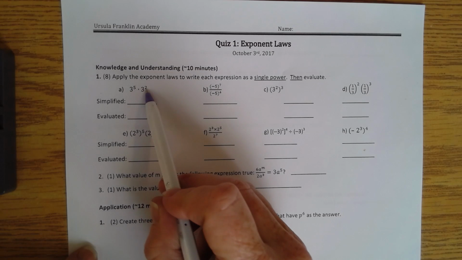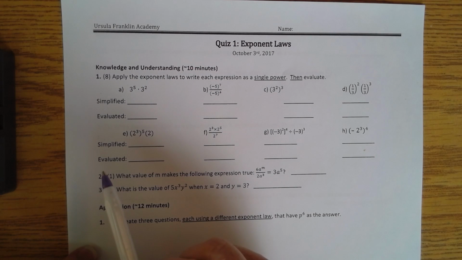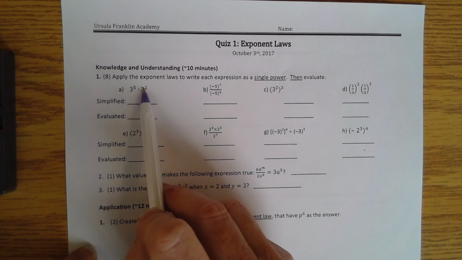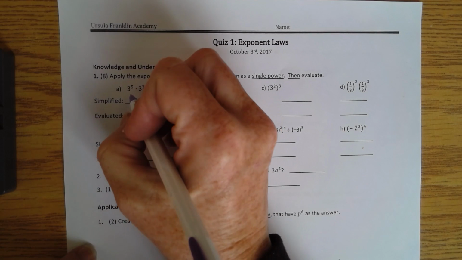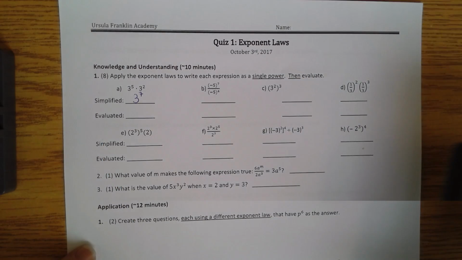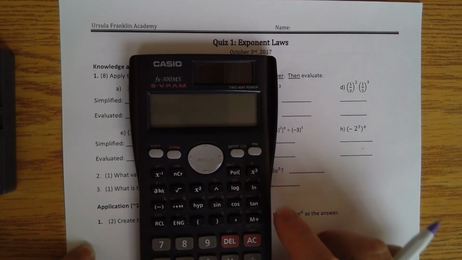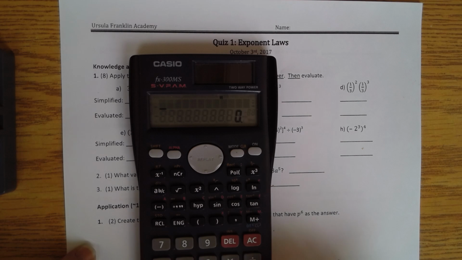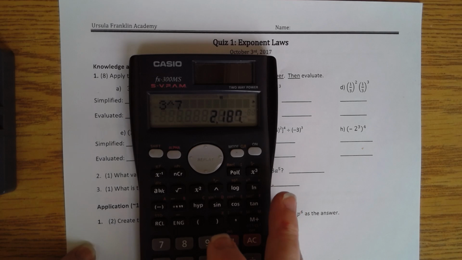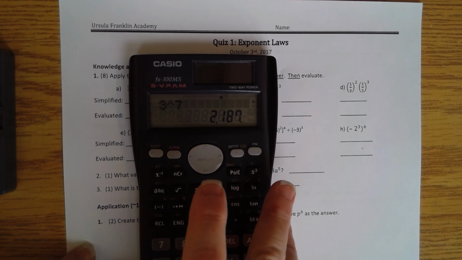So we have 3 to the 5th times 3 squared. Based on the exponent laws, when we're multiplying like bases, we add the exponents. So it's going to be 3 to the 5 plus 2, so 3 to the 7. Then when we evaluate it, we just put it into our calculators, right? 3 to the exponent 7, and we get 2,187.